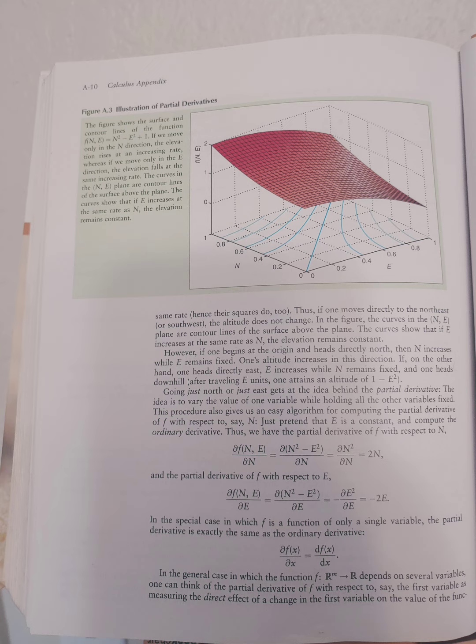However, if one begins at the origin and heads directly north, then N increases while E remains fixed. Altitude increases in this direction.